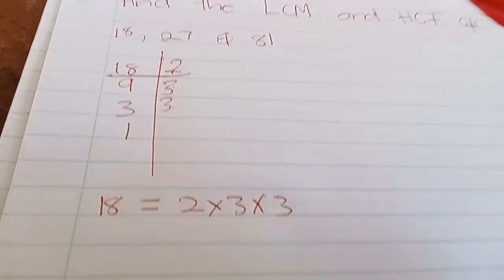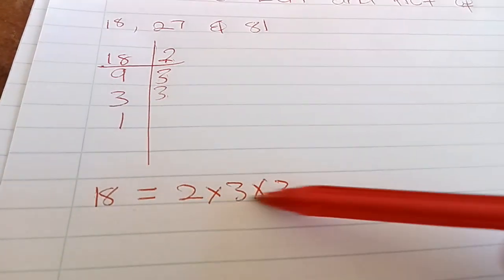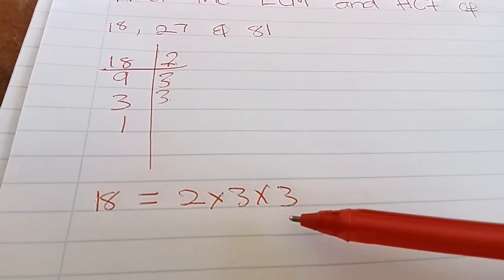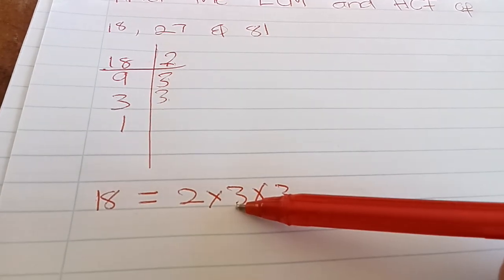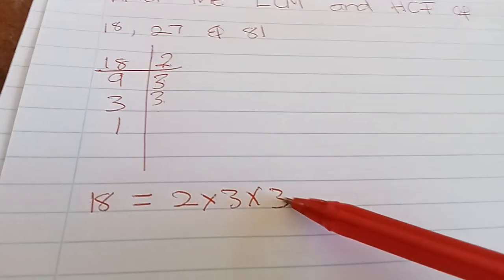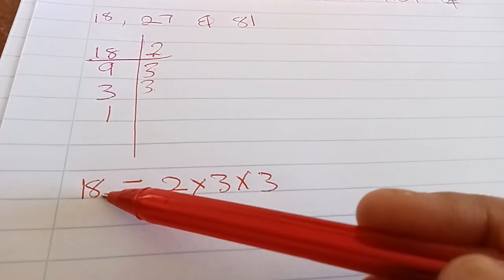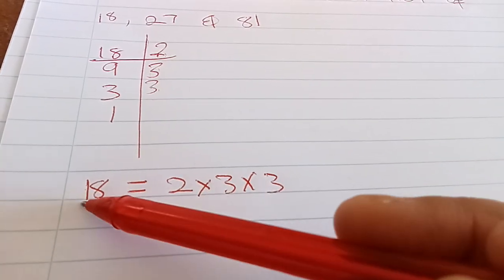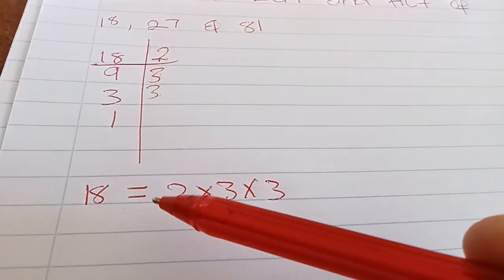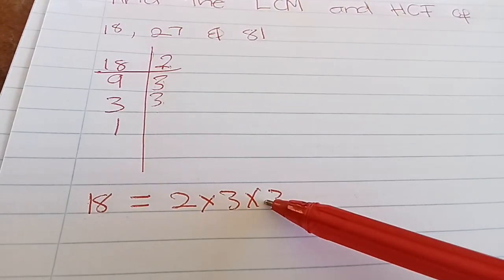What I'm doing here is writing 18 as a product of its prime factors, because 3 multiplied by 3 is 9, and 9 multiplied by 2 is 18. So when I multiply my prime factors, the product is 18. Therefore, I have written 18 as a product of its prime factors.